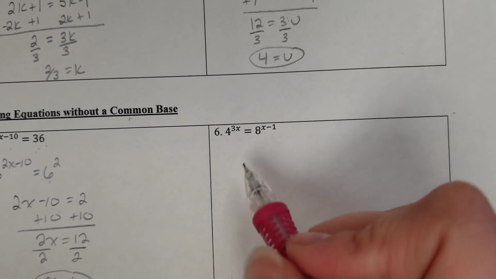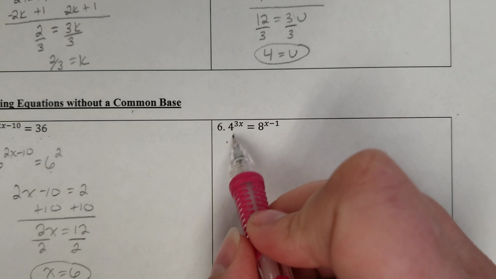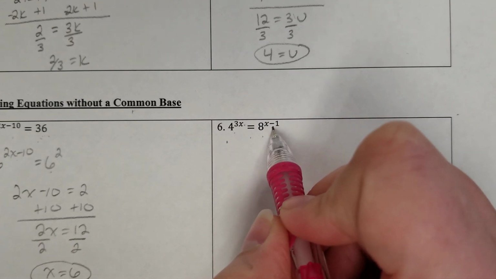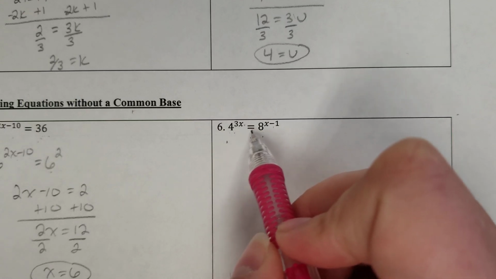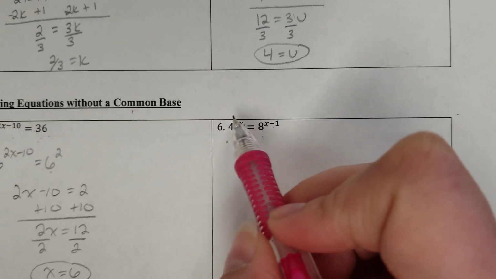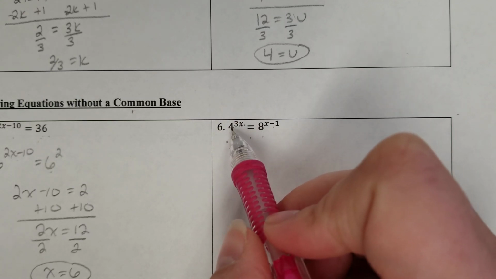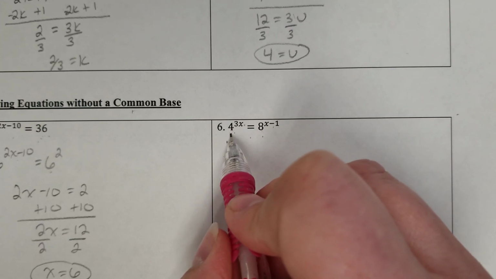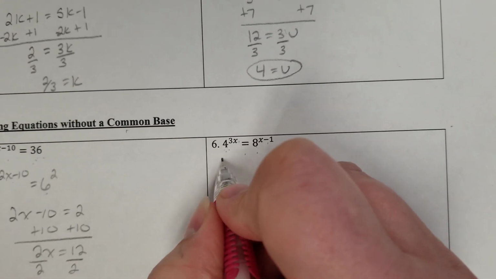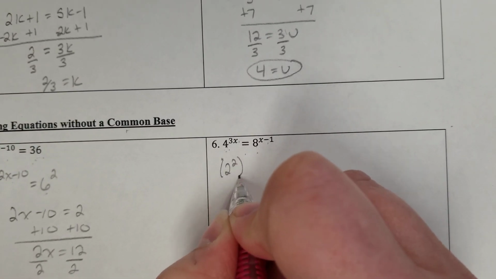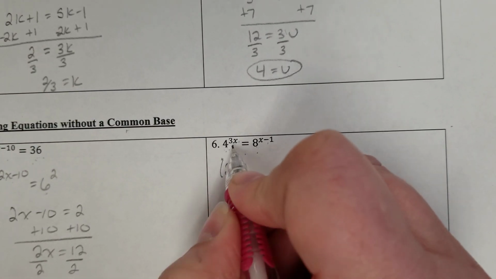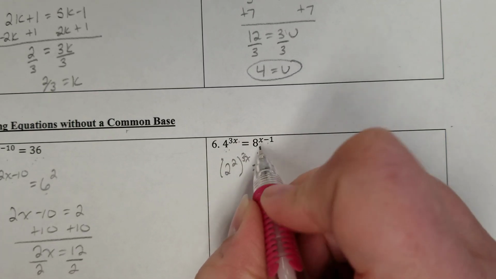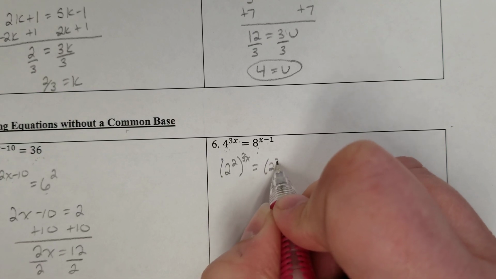All right, so for 6, we have 4 to the 3x equals 8 to the x minus 1. There is not a way that 8 can be made into a base of 4, so we have to find something that has a common base for both of them. And in this case, it is 2, so we're going to make the 4 into 2 squared, and put it in parentheses and then put the 3x outside of it. And we're going to make the 8 2 cubed.